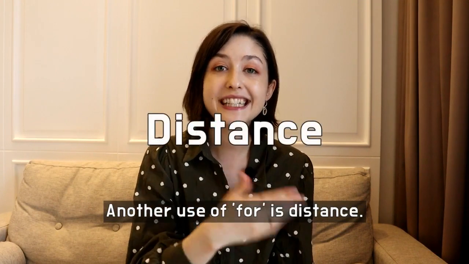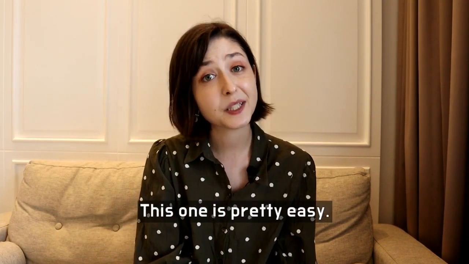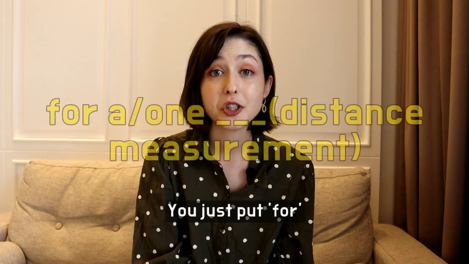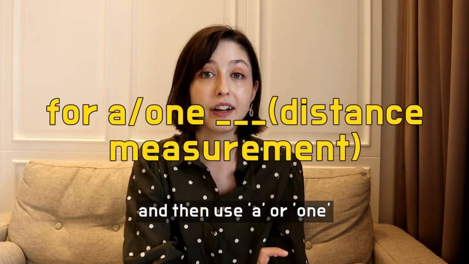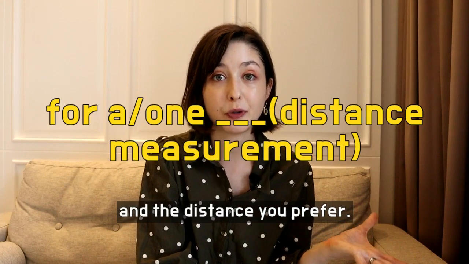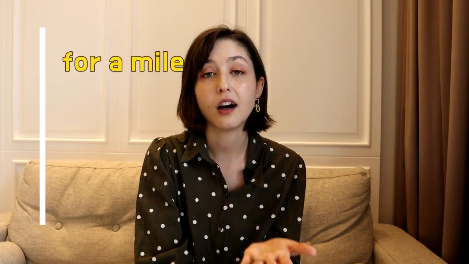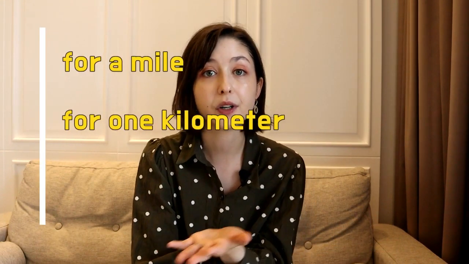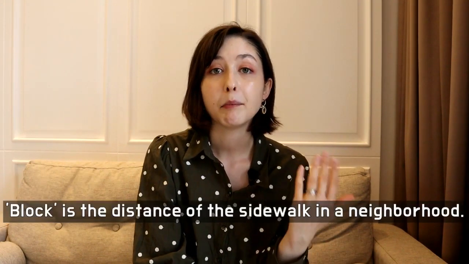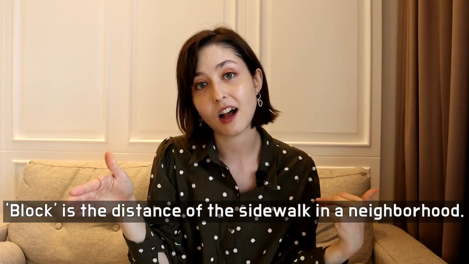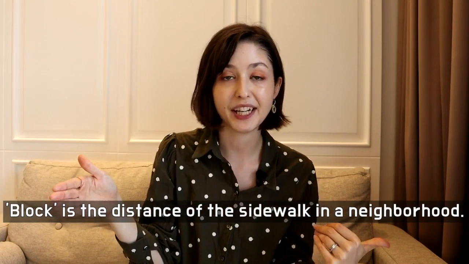Another use of for is distance. This one is pretty easy. You just put for and then use a or one and the distance you prefer. So for a mile, for 1 kilometer, for a block. Block is the distance of the sidewalk in a neighborhood.